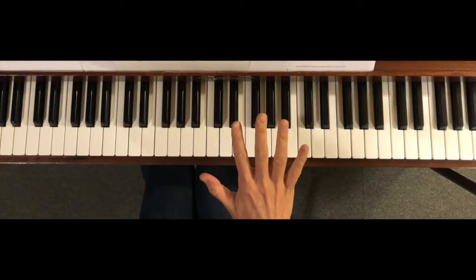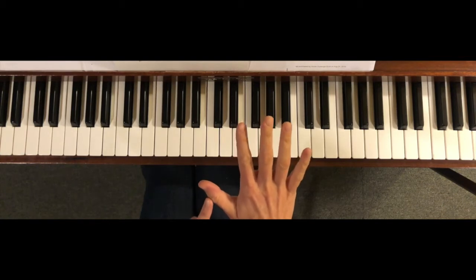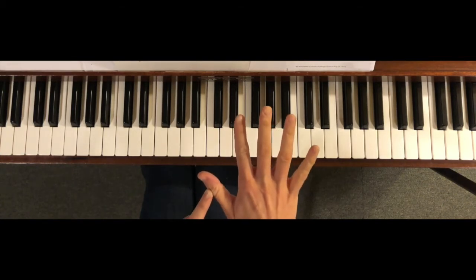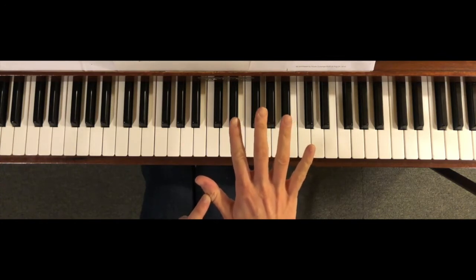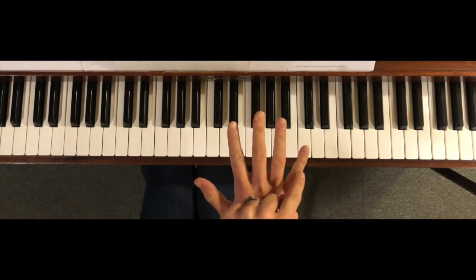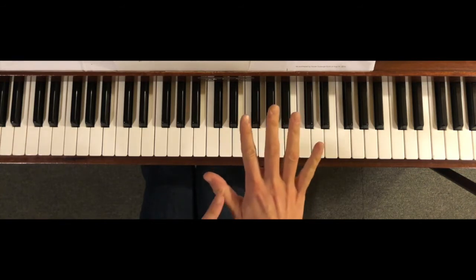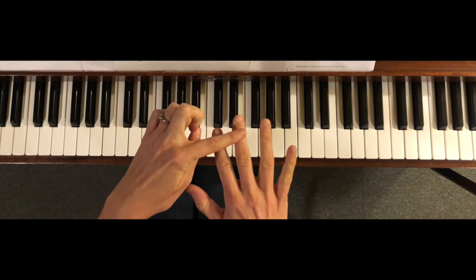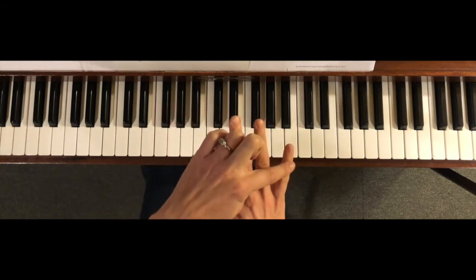Right hand, we have a new sentence. We're going to break it up into two parts. We're going to start with finger 1 or the bottom, and we're going to step up to this finger, but we have a repeated note on the way. So we're going to go 1, 2, 3, 3, 4, 5.